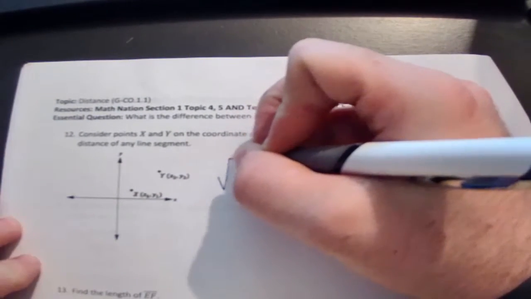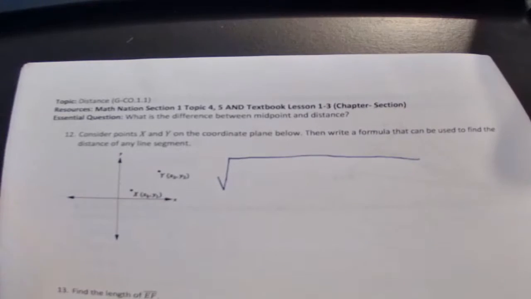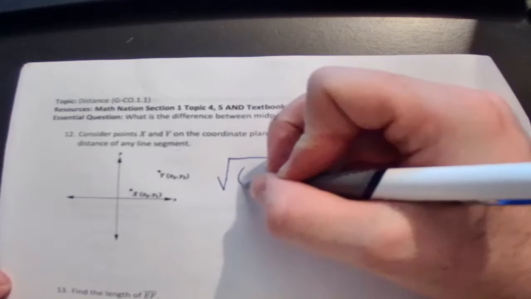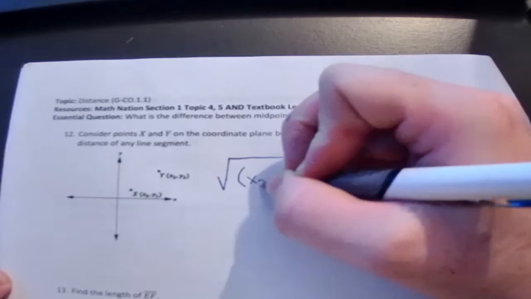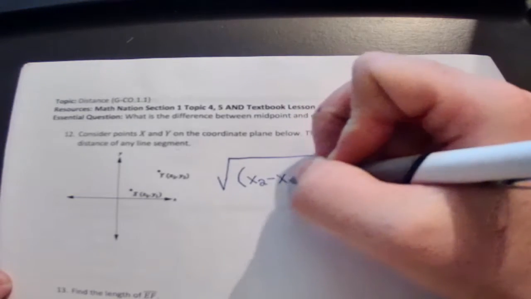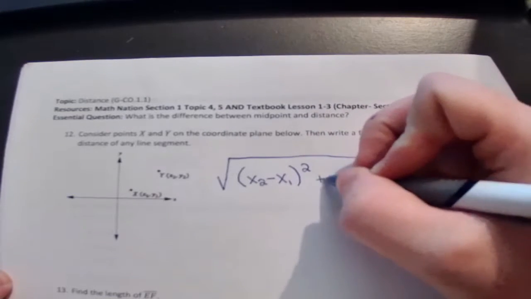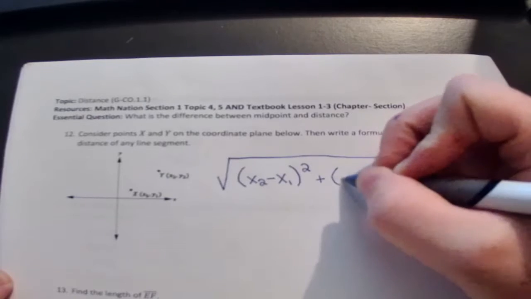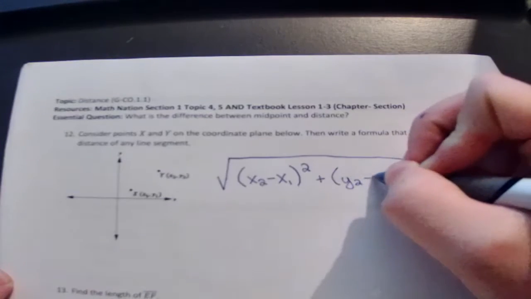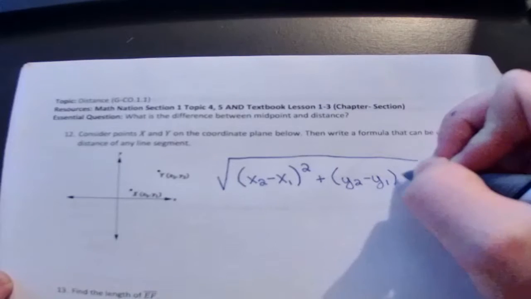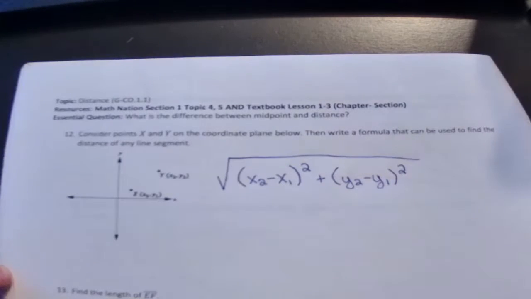Whoops, I accidentally hit my camera. So it's all going to be underneath a square root. In parentheses, I'm going to have x2 minus x1, squared, plus y2 minus y1, squared. So this is the formula we're going to use on the next example.